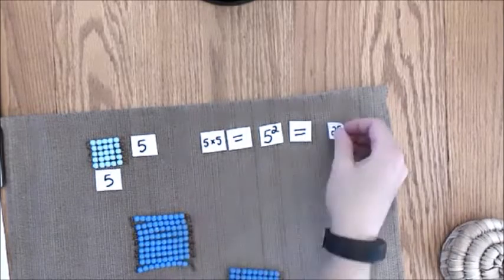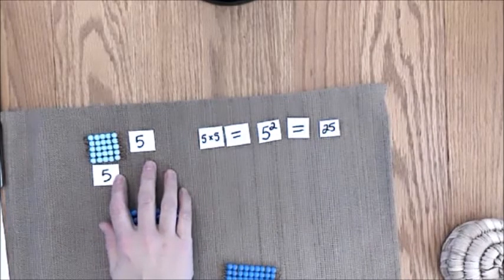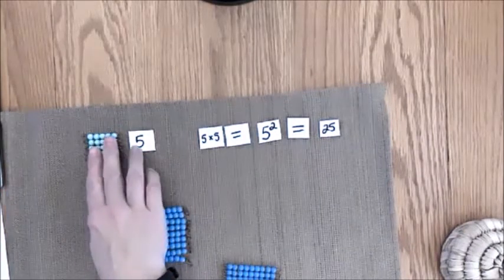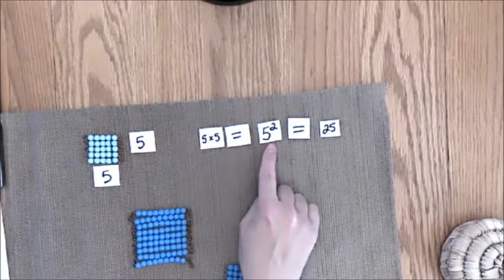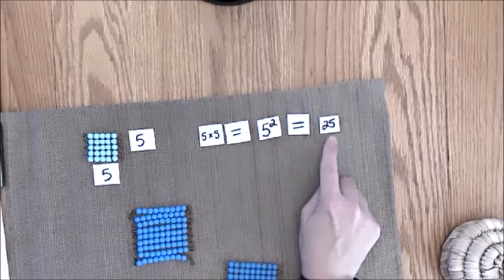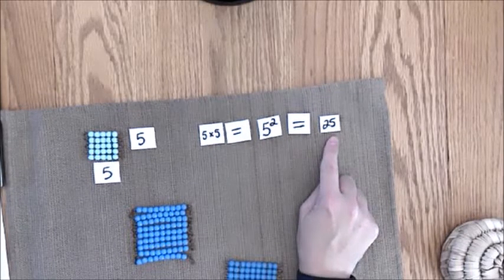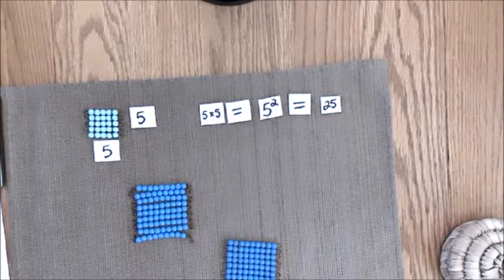The answer to this is 25. The value of the 5 square is 5 times 5. We can write that as 5 with an exponent of 2, 5 squared, and 5 times 5 equals 25. So that is how we talk about squares of numbers.